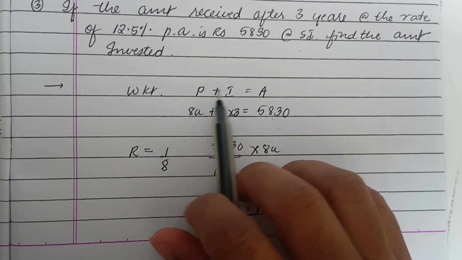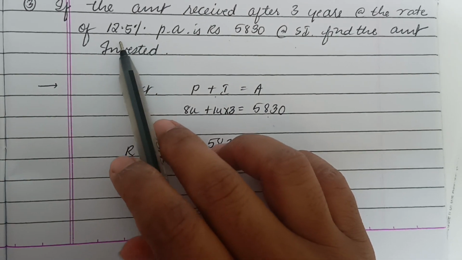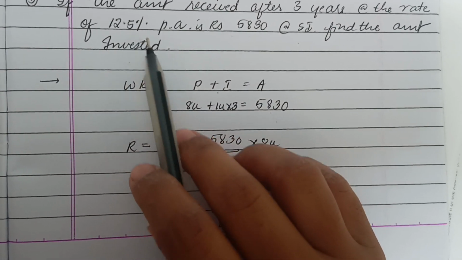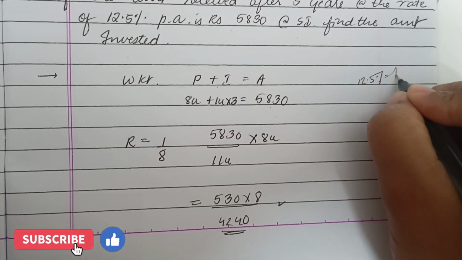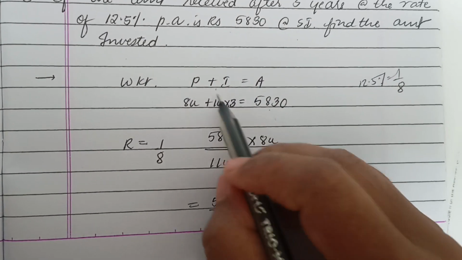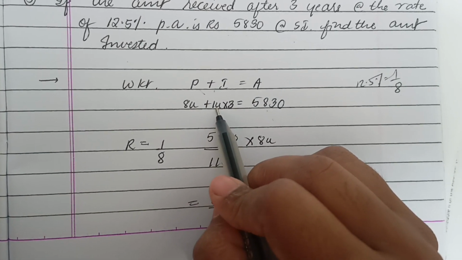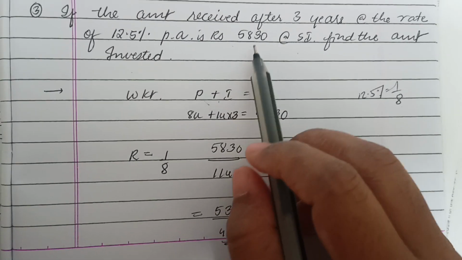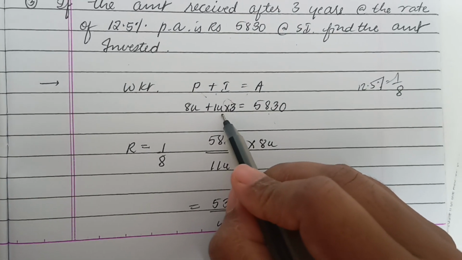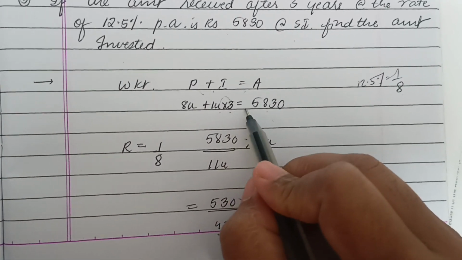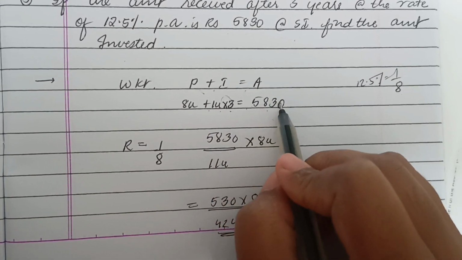So for the principal and interest, we have a hint that they had given the rate of interest as 12.5%, and we know that the fractional value for this 12.5% will be 1 by 8. So here the 8 will be the principal amount and 1 unit will be the interest which is received. But here they had given that the interest is received for 3 years, so that's why I have multiplied 1 unit with 3. So that will give you 8 unit plus 3 unit will be equal to 5830.